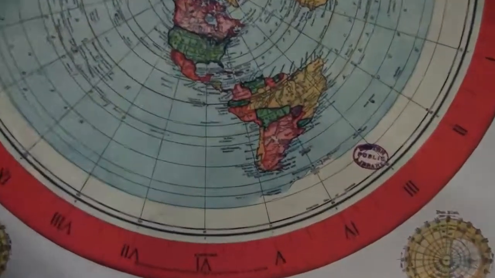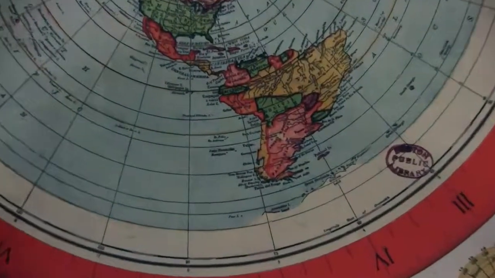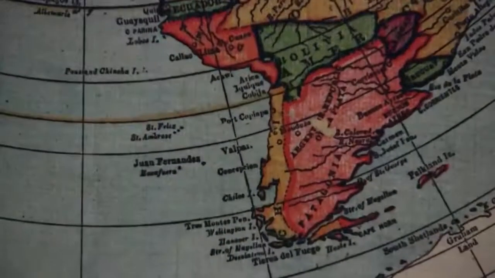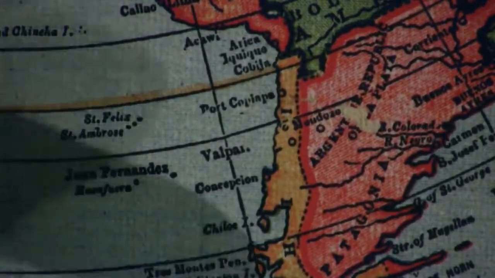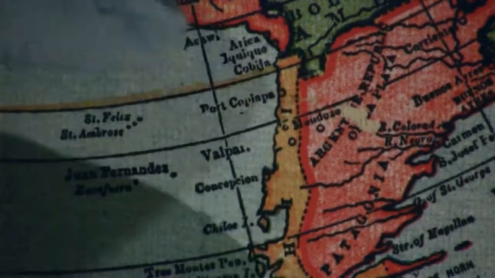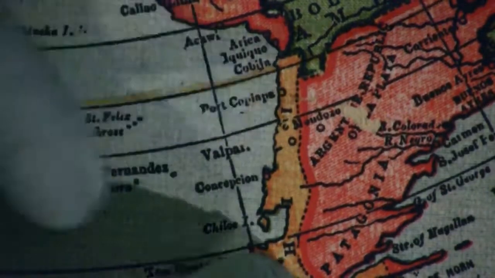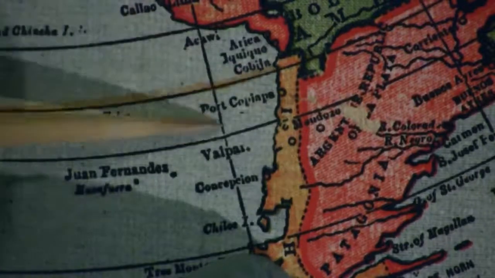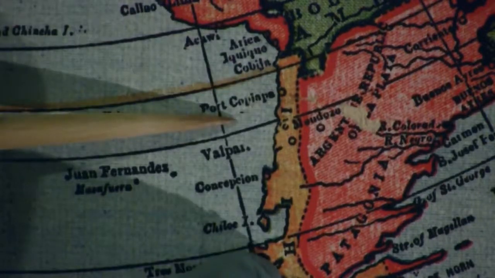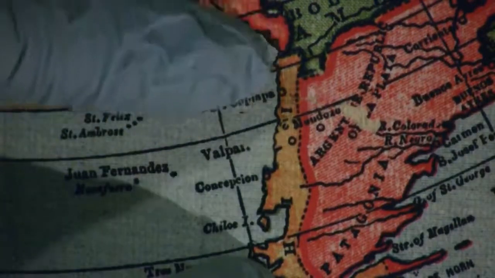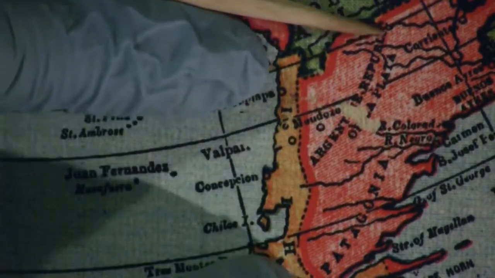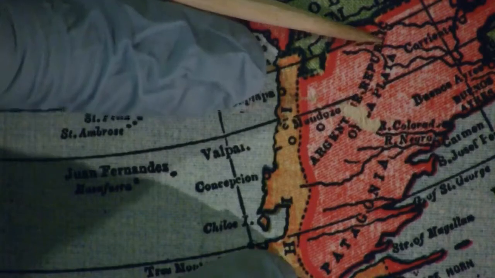Let me zoom in. As you can see, Santiago is between two latitude lines. This is 30, between the 30 and the 45, between these two. I hope you can see it, yes.